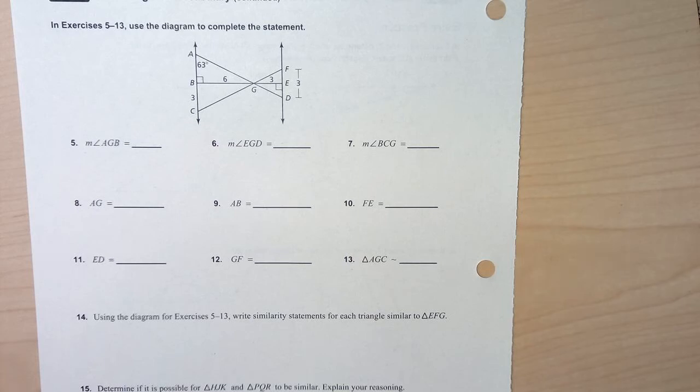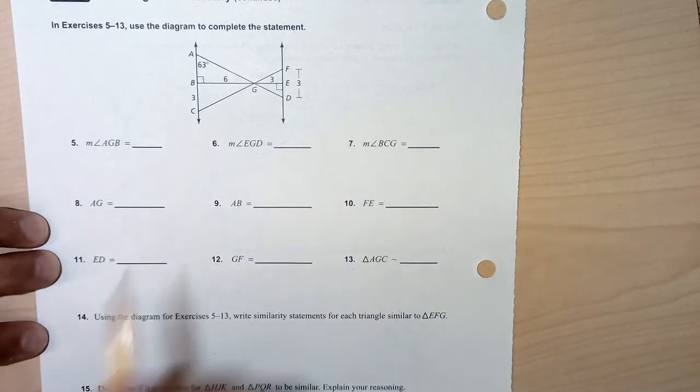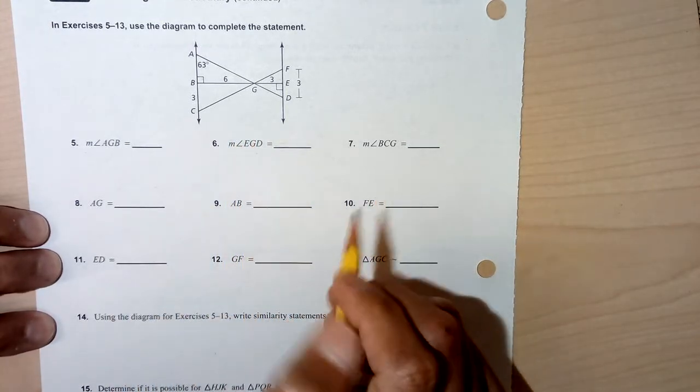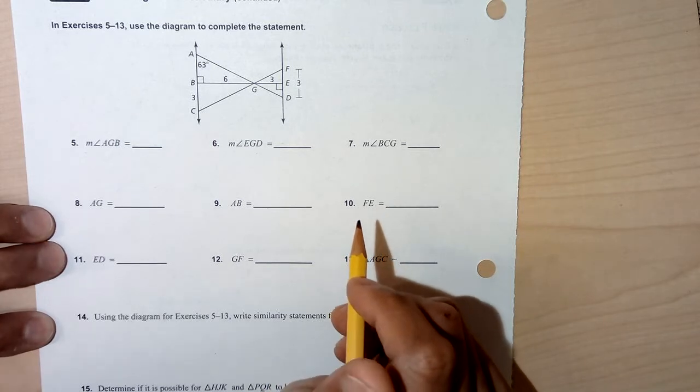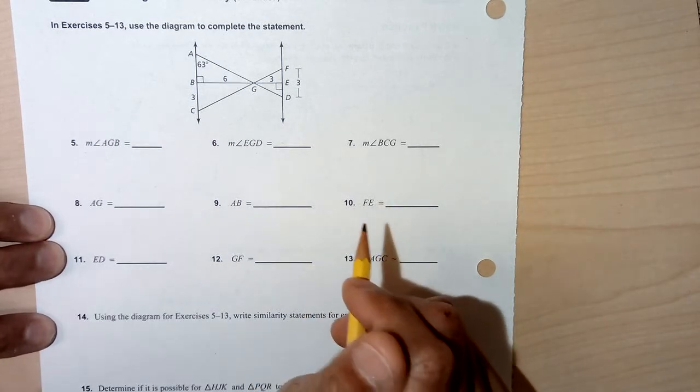Let's run through one more example. It's pretty lengthy, but it'll give you a good idea on how to use the angle-angle similarity theorem. But you want to use this diagram to complete each statement. Here's what I'm going to do. Just start going through and marking things down in the diagram that we can find.